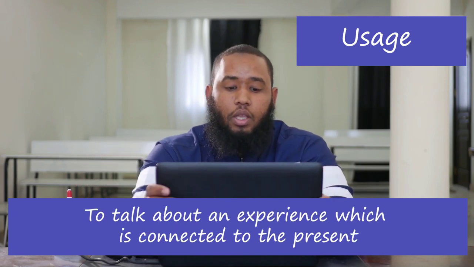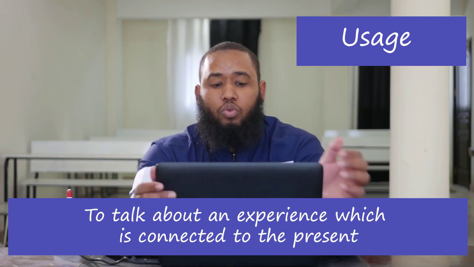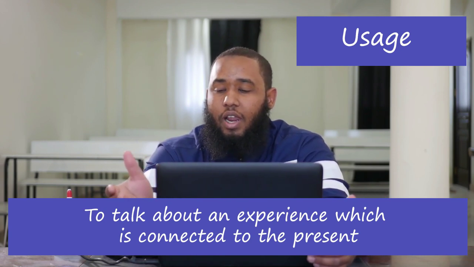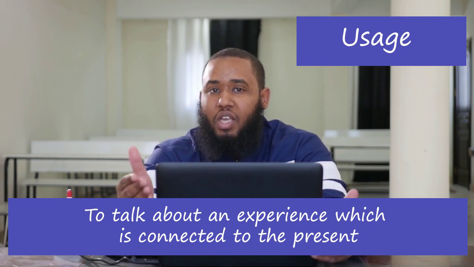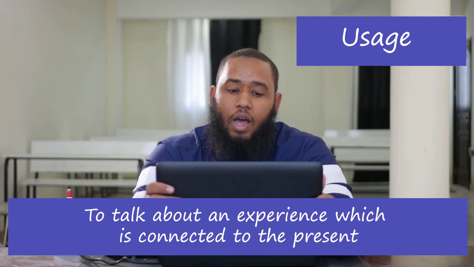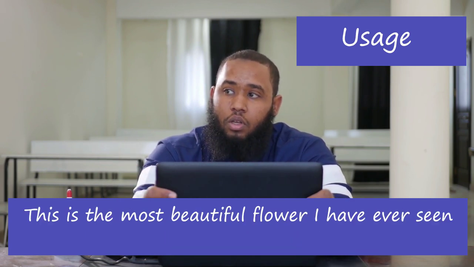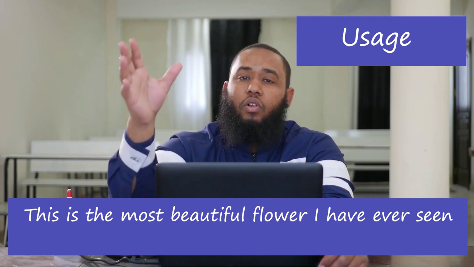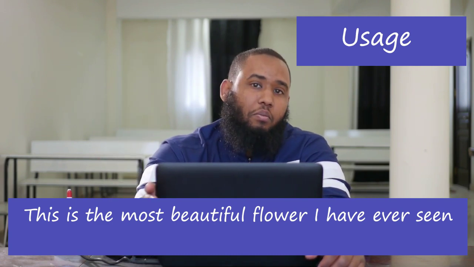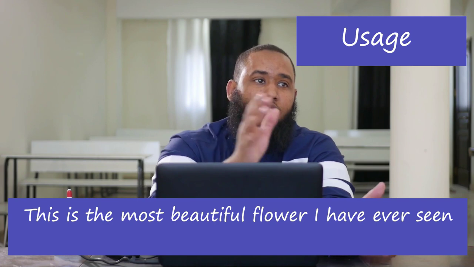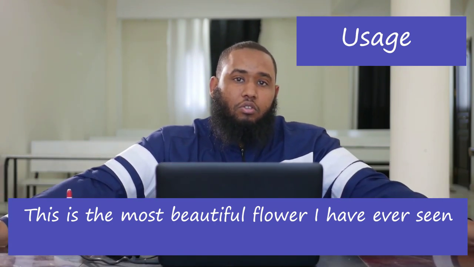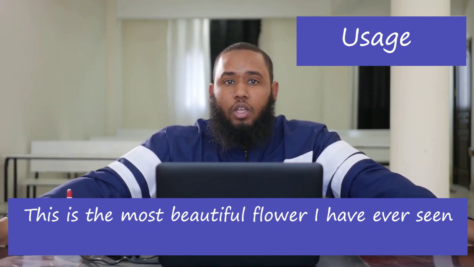Another example is you want to talk about an experience that you had that's connected to the present, so it's connected to right now. So for example, you see a beautiful flower. Say, this is the most beautiful flower I have ever seen. So the time that you've seen the flower until now, it's still the most beautiful thing that you've ever seen. You've never seen anything more beautiful yet.